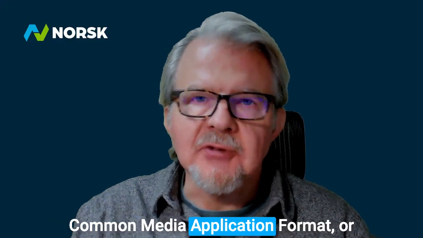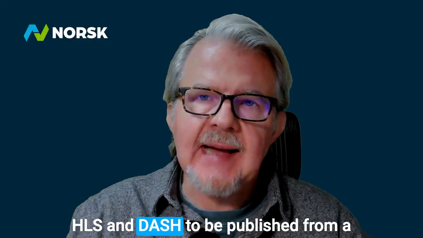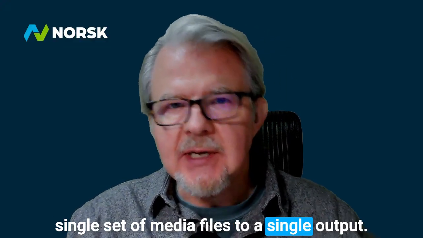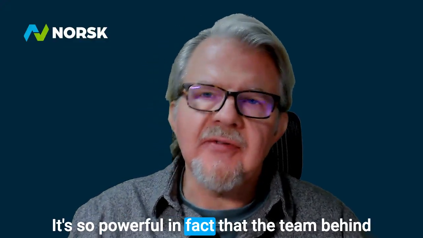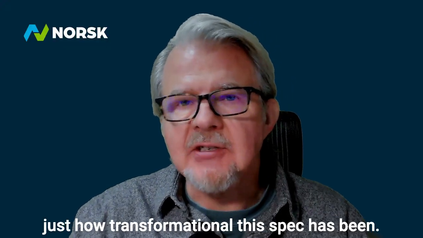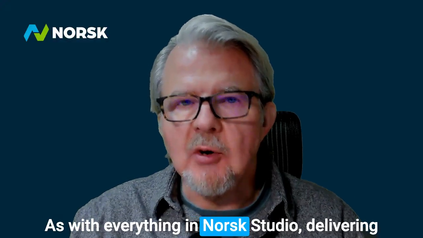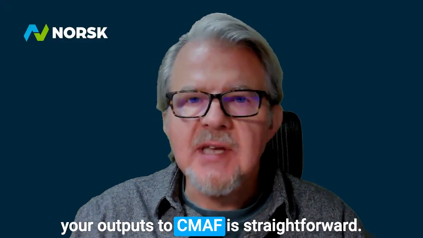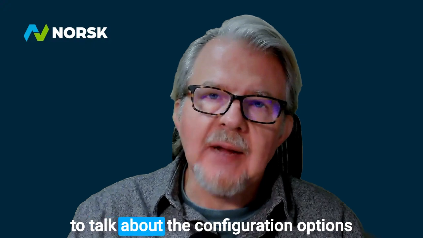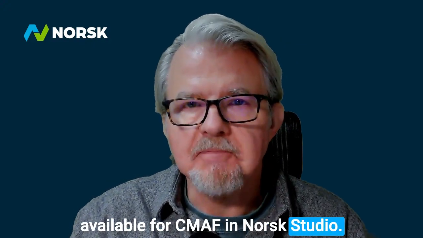Common Media Application Format, or CMAF, is a powerful standard that allows HLS and DASH to be published from a single set of media files to a single output. It's so powerful, in fact, that the team behind CMAF just won a technical Emmy, recognizing just how transformational this spec has been. As with everything in Norsk Studio, delivering your outputs to CMAF is straightforward. Here's Adrian Rowe to show you how and to talk about the configuration options available for CMAF in Norsk Studio.